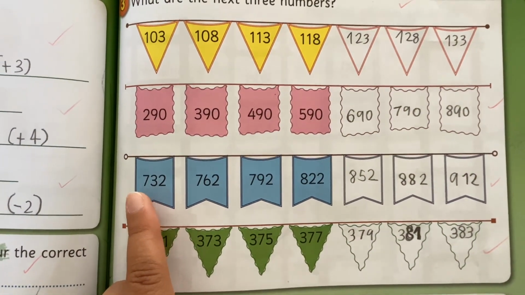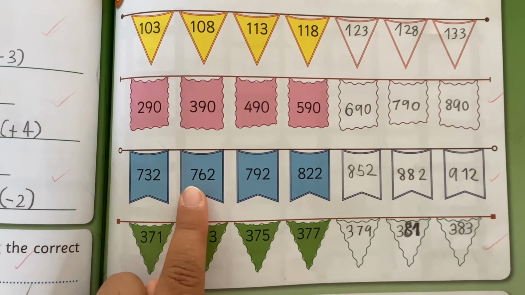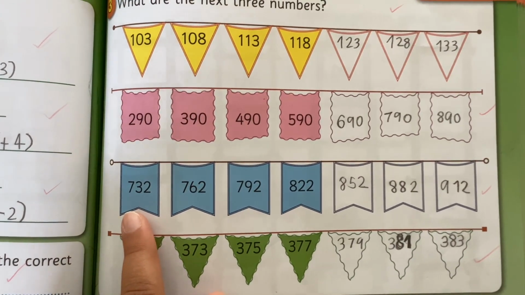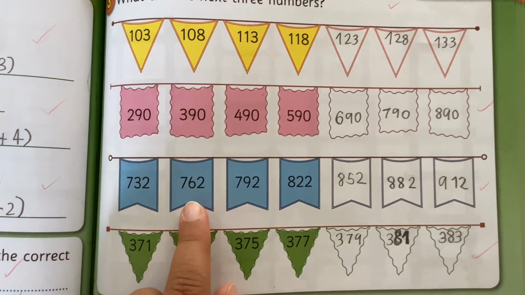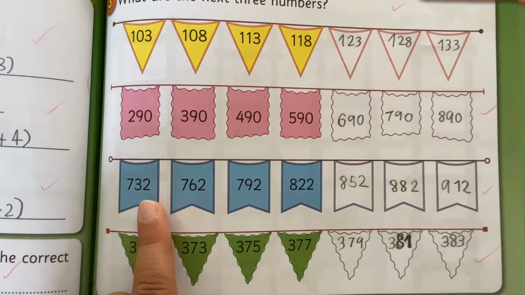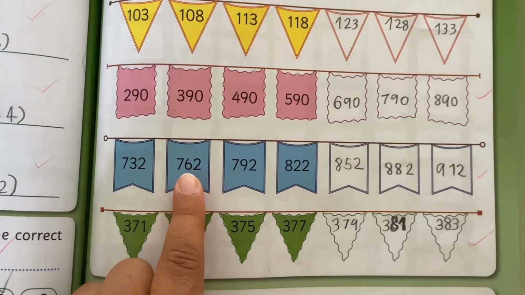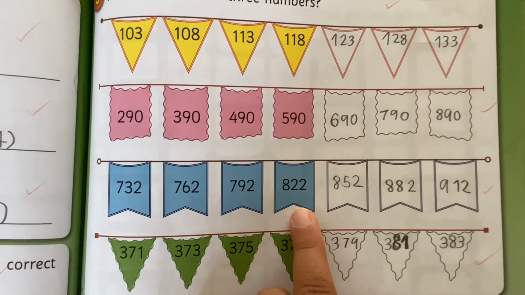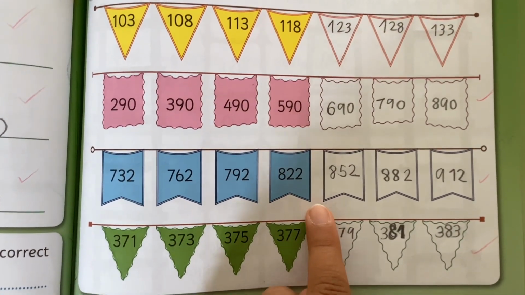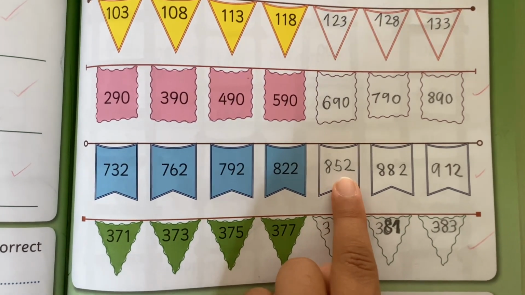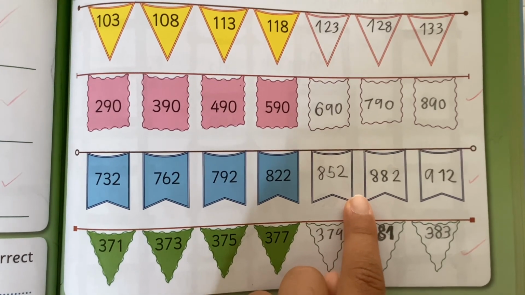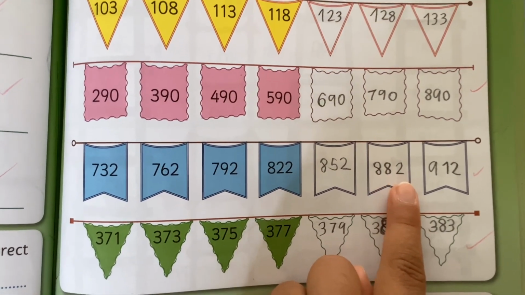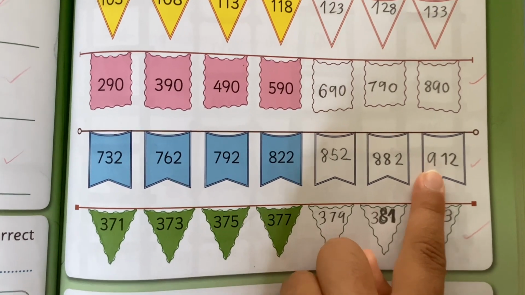The difference between 732 and 762 is 20, and so 732 plus 20 equals 762, and this rule applies with all these other numbers. And 822 plus 20 equals 852. 852 plus 20 equals 882. And 882 plus 20 equals 912.